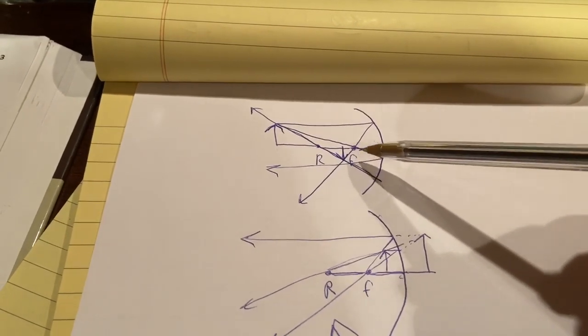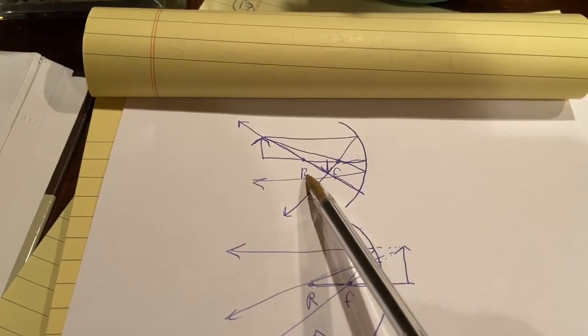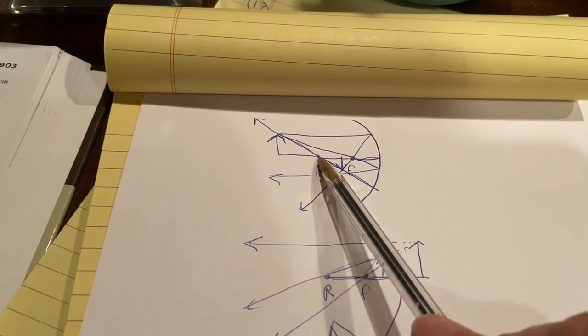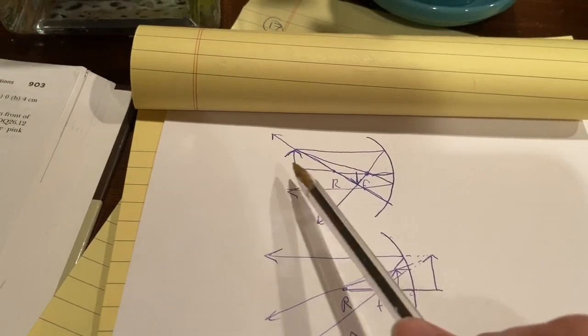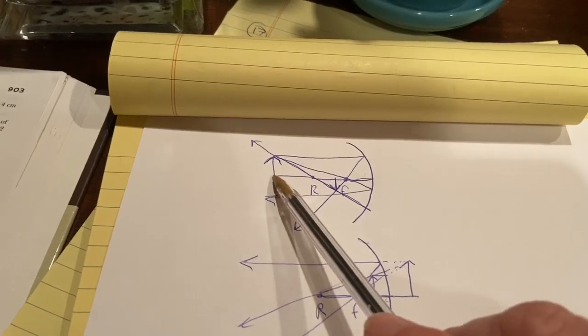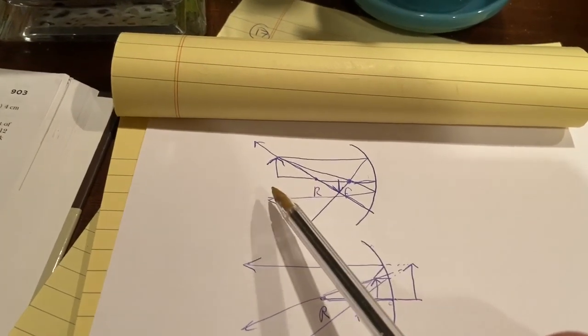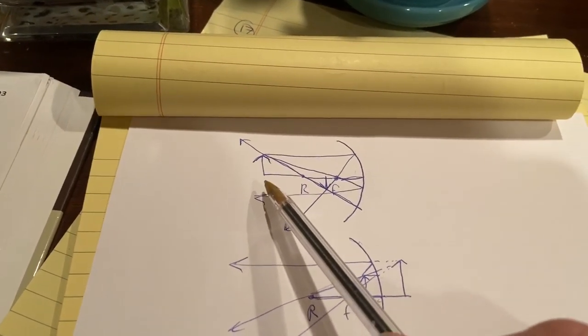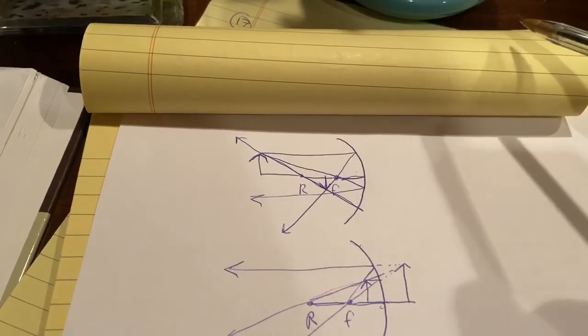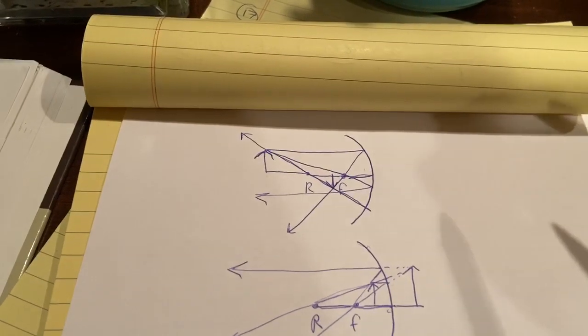I put a little F underneath it. Draw the radius of curvature, which is usually twice the focal distance, out here. And then place your object wherever it's supposed to be along the x-axis here. I put it here, which is about a third again as far from the radius. So we usually use an arrow for the object, but you can really draw anything you want.